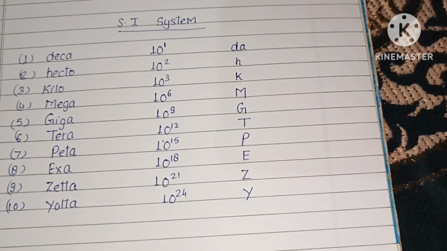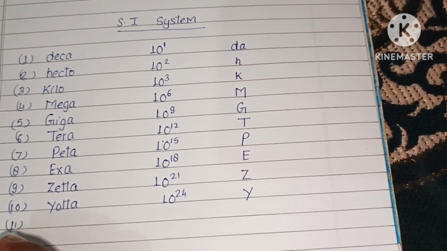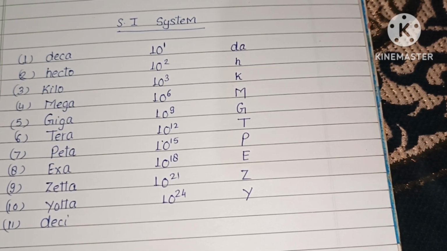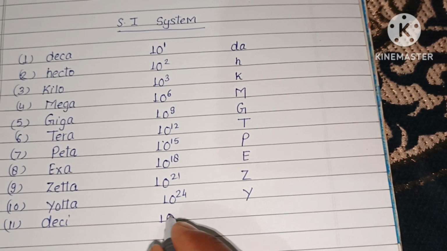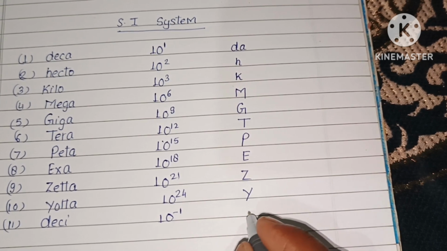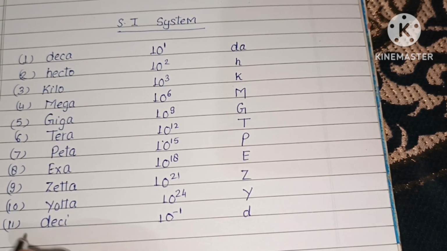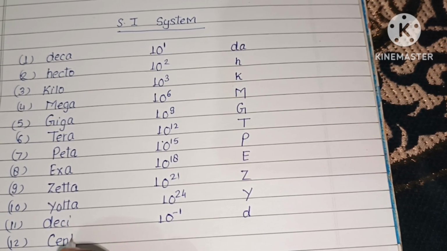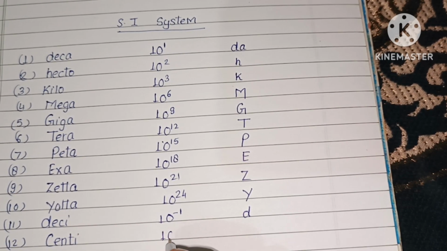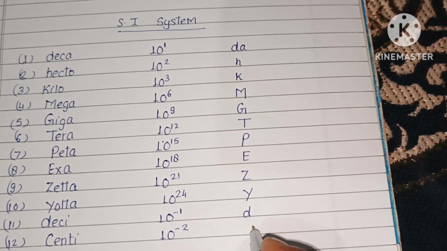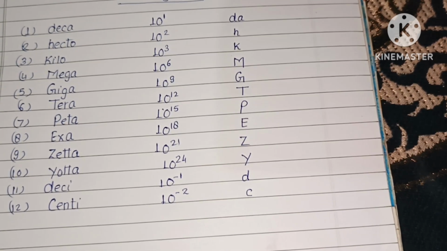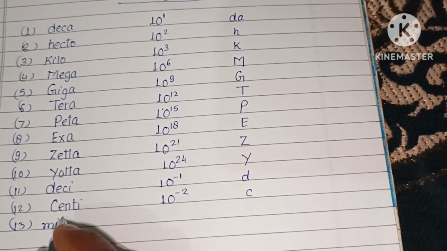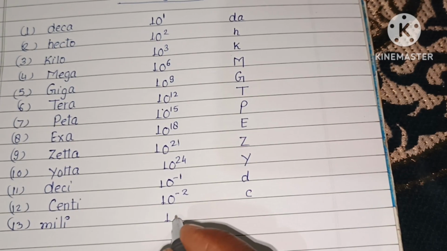Now we discuss more. Deci, that has 10 to the power minus 1 value, represented by small d. Next is centi, 10 to the power minus 2, small c. 13, milli, 10 to the power minus 3.